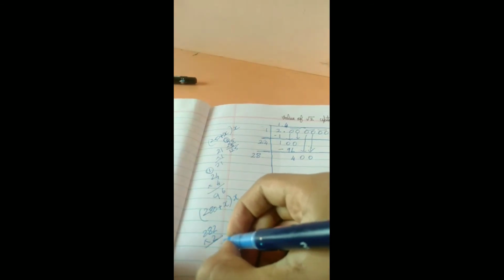This time it will be 280 plus x, whole into x, must be near to 400. First we take 2, because 2 into 2 is 4. So 282 into 2 is 564, which is far from 400.